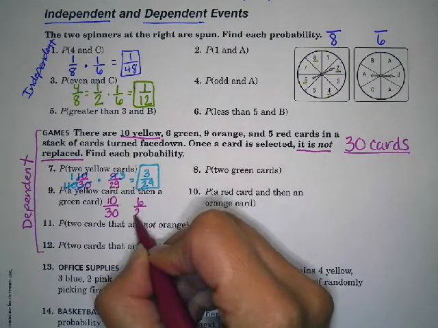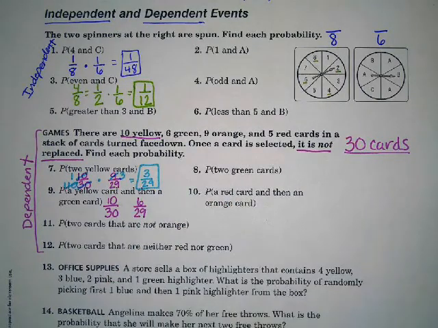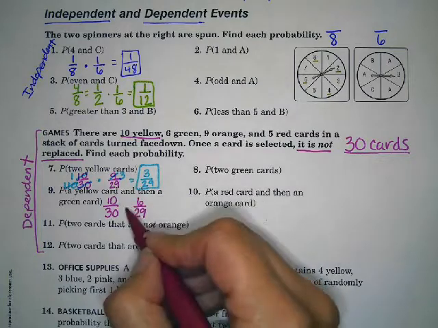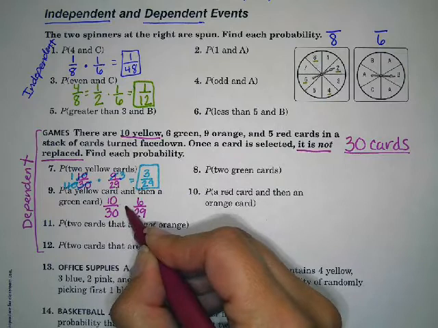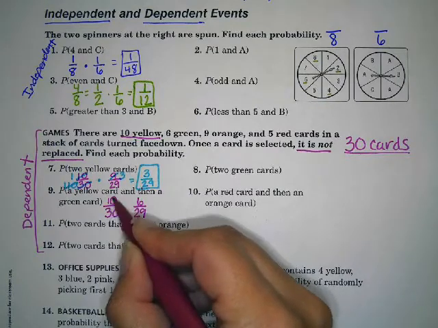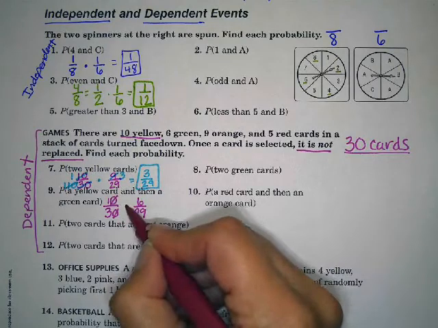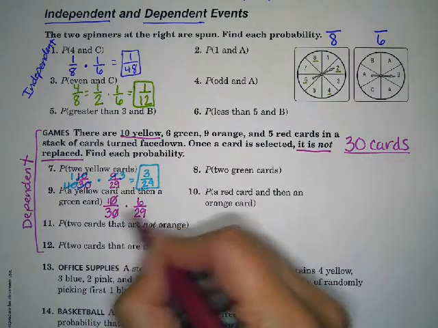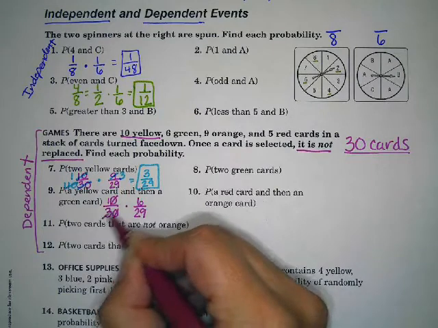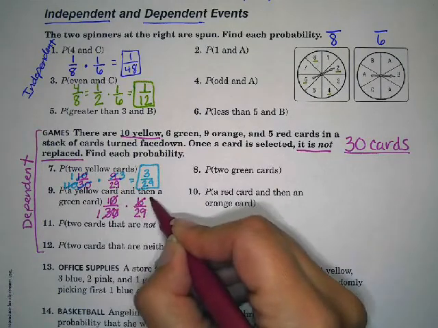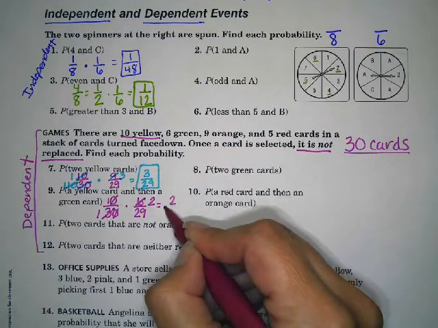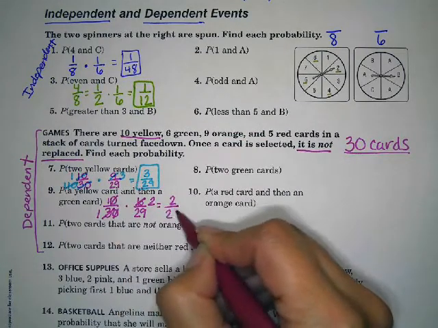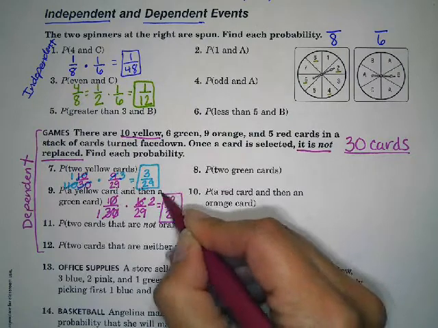This time it's out of 29 because I already pulled one yellow card. And then if you haven't already reduced this, now you can reduce it this way as well. So if I reduce this first one, it would just be 1/3. And then I can reduce my 3 and my 6. So 3 goes into 3 once, 3 goes into 6 2 times. So my answer, 1 times 2 is 2. 1 times 29 is 29. And that would be my final answer.